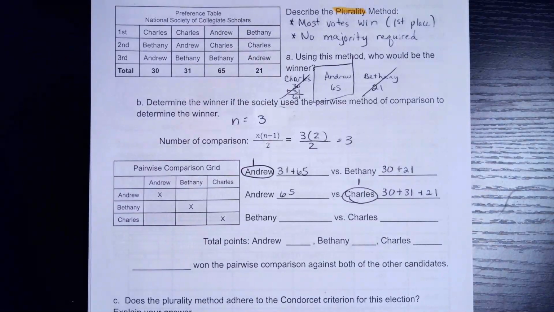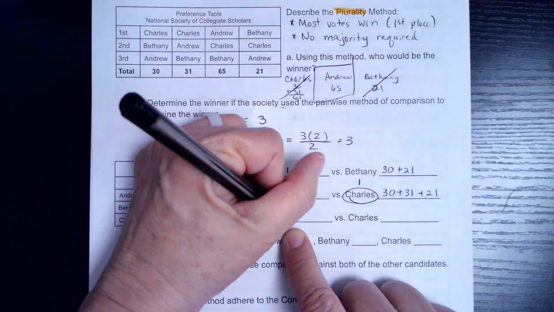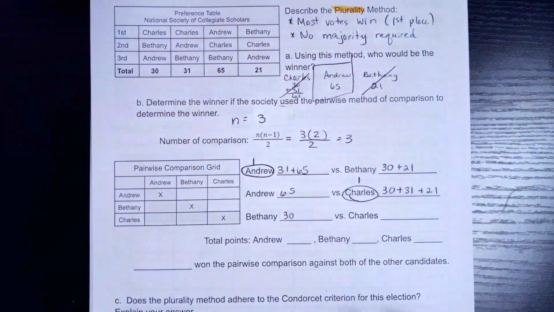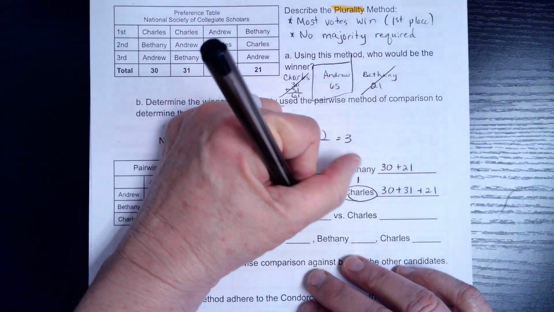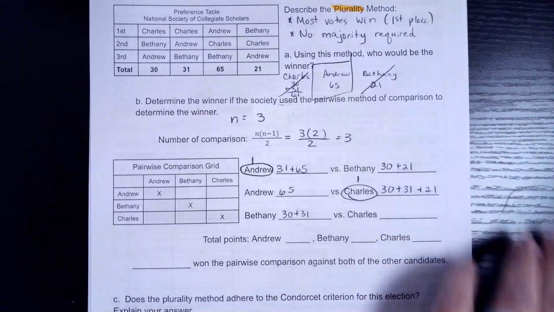Bethany versus Charles. First column. Okay, 30 votes. Second column. 31 votes. Wait, third. You're putting it on the wrong one. Right? I am putting it on the wrong one.